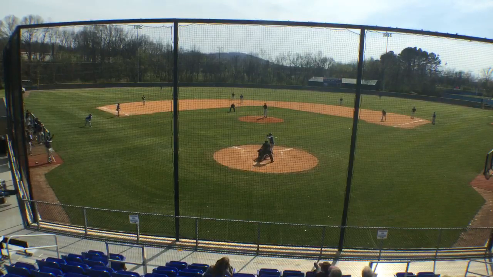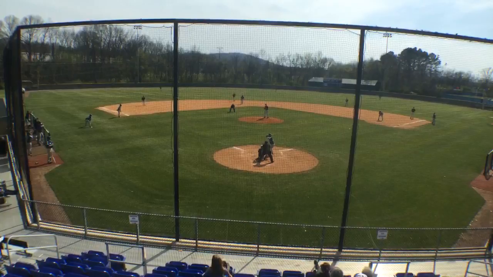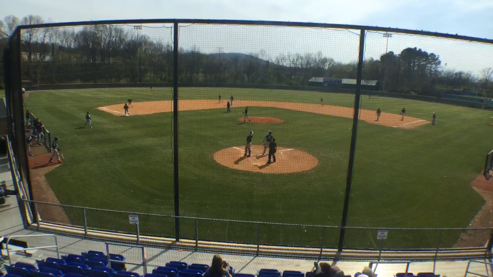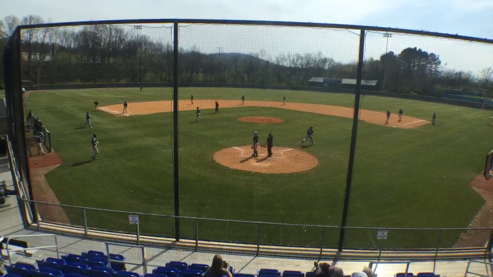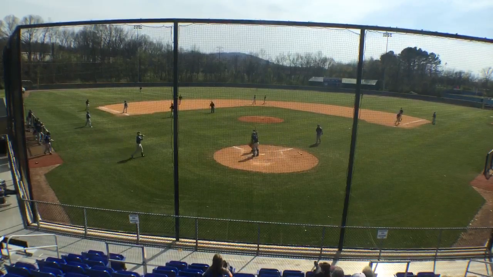2-2 count. Chris Totter, the catcher, is getting signs from Coach Dennis, who calls the pitches. Gives them to Jordan. Jordan delivers a curveball that is popped up to the third baseman, Tyler Lancey. He gets under it, and that is out number 2.